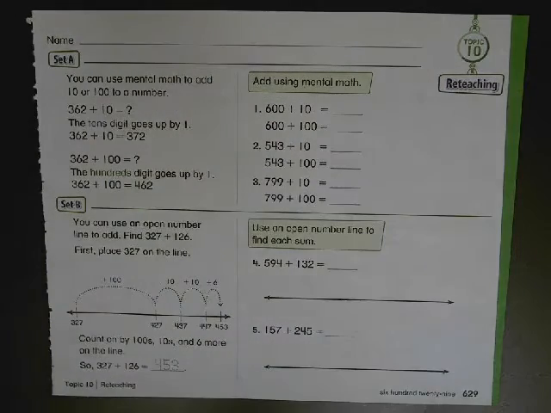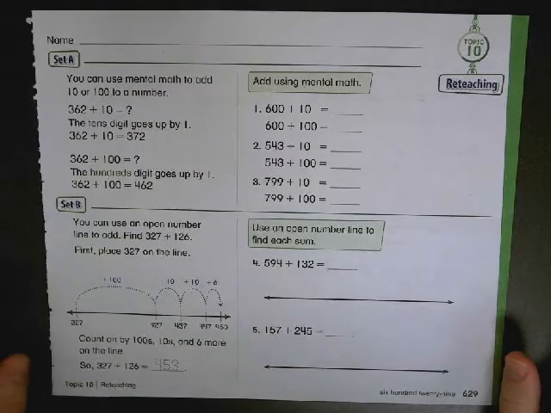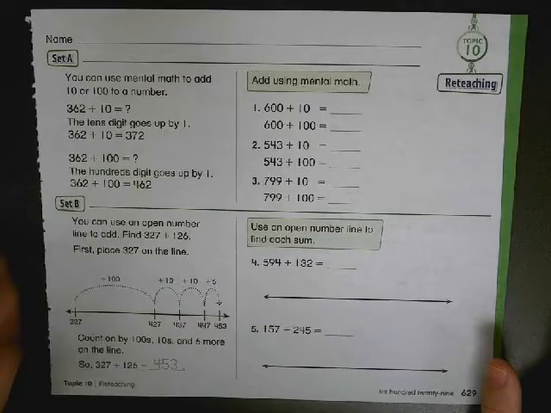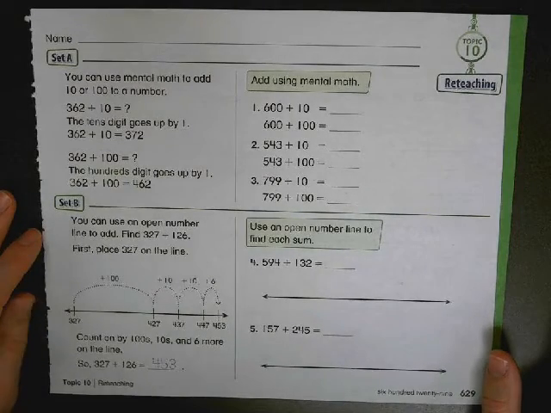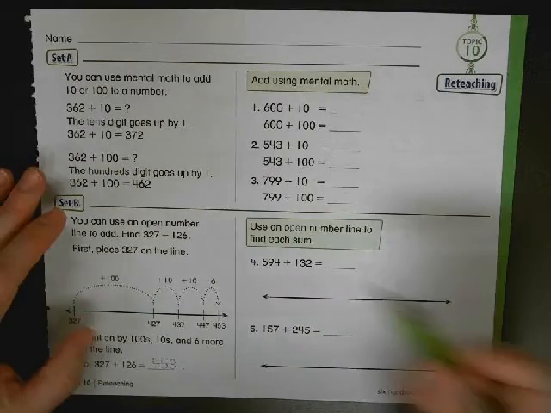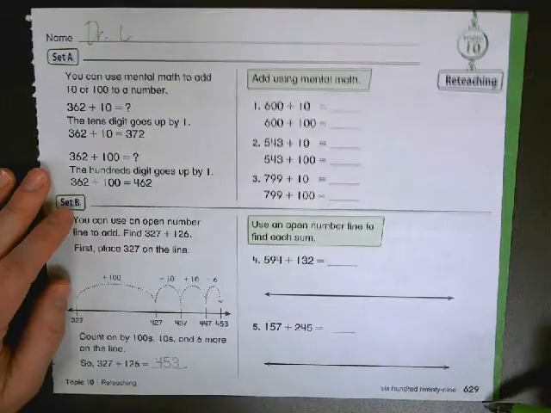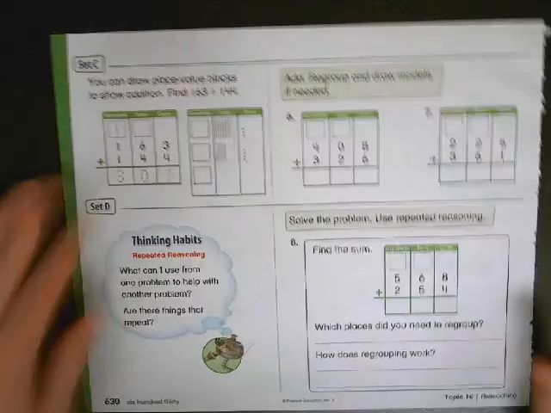Morning, friends. Top 10 reteach with the end of Unit 10 in math. Your math test is tomorrow, so this is a good review of some skills that you've been working on throughout, to see where you stand and how you need to study for tomorrow's test. So, name on it. We're working on page 629, 630.